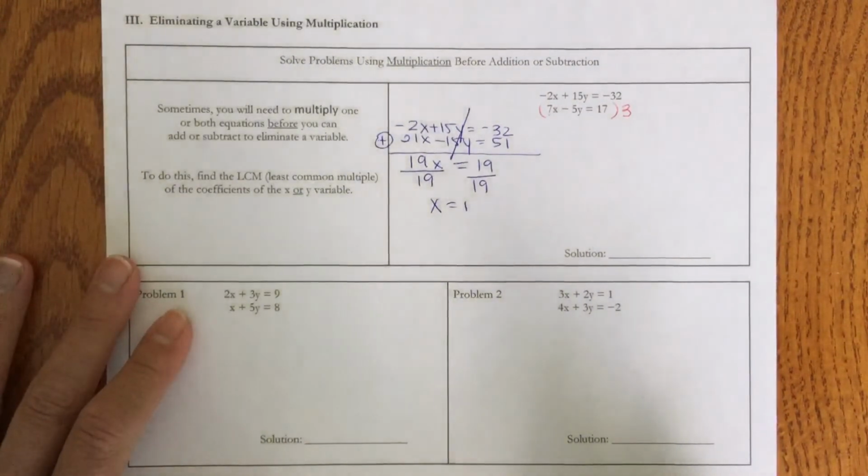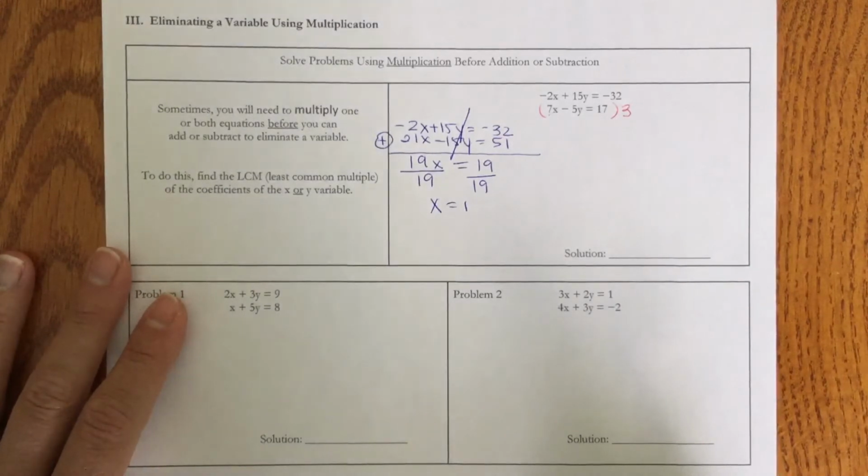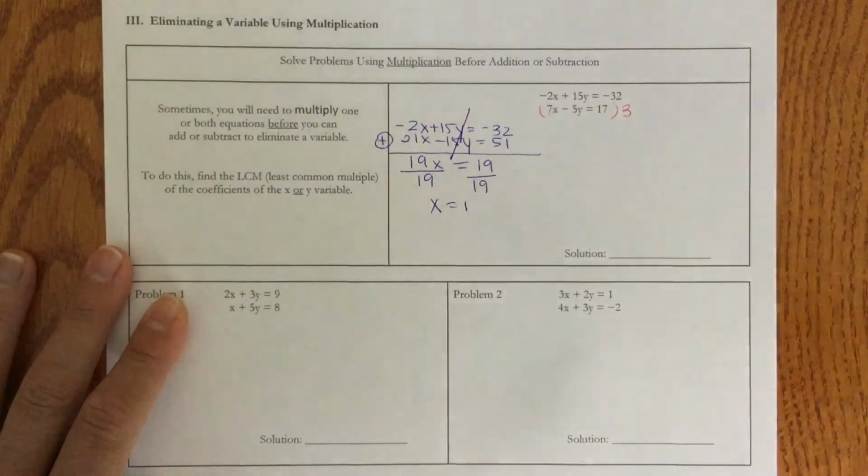Remember our third step was to substitute that variable into either of the original equations. Again, it doesn't matter which one you use. I'm going to use the bottom equation because there are fewer negatives in the bottom equation than the top one. Therefore, to me, the bottom equation is simpler.